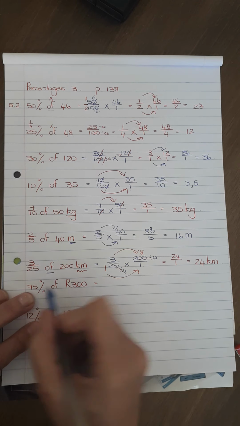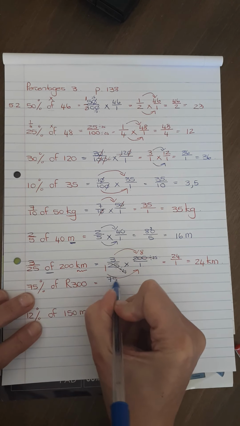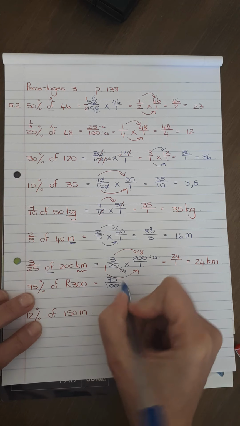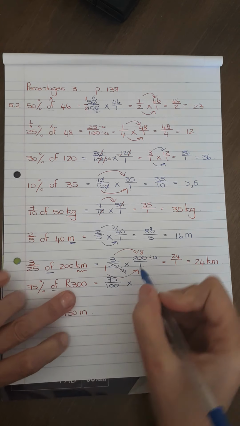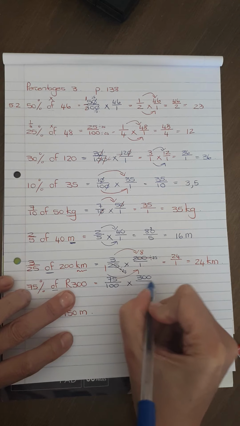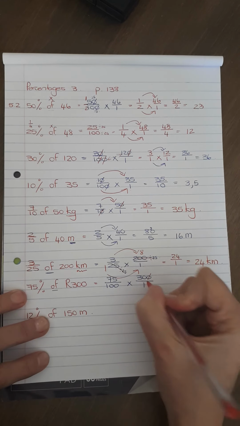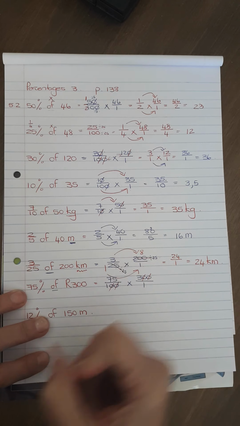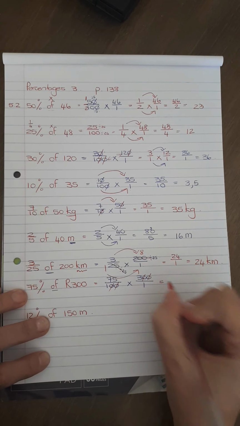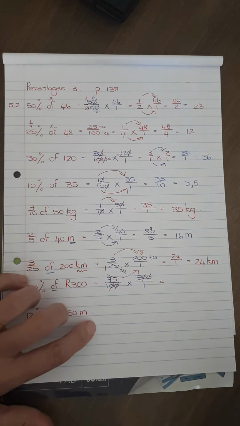So 75%, I rewrite it. 75 over 100 times 300 over 1. I immediately see, oh my goodness, I can take off 2 zeros at the top and 2 zeros at the bottom. How exciting.